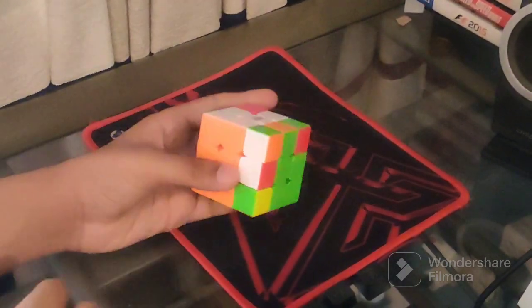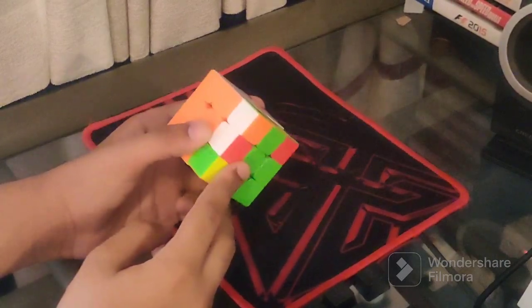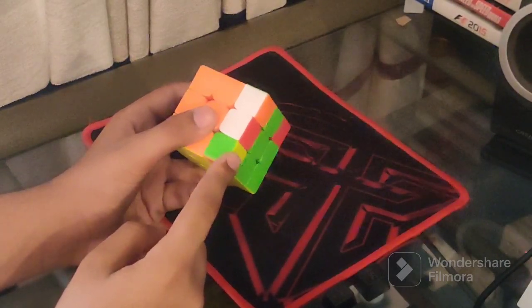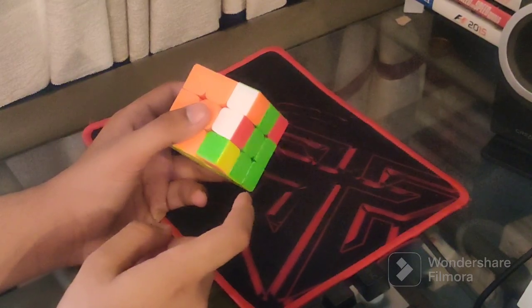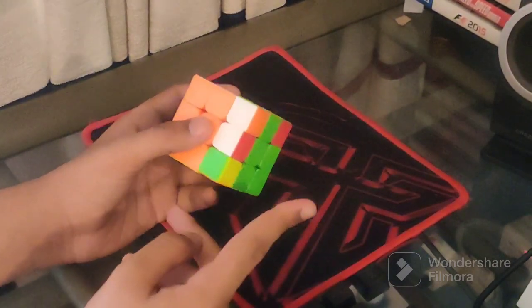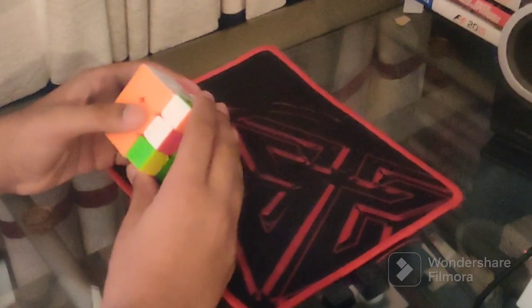There's also this other, so the second scenario is when yellow does not face you while doing this last step. So if it faces the right, for example, you do the right algorithm twice.